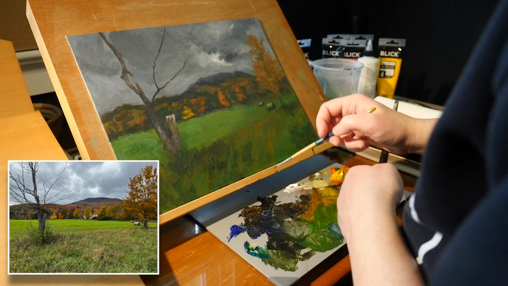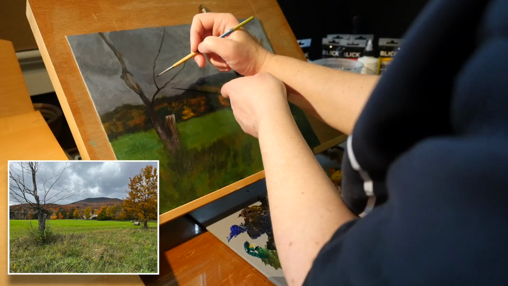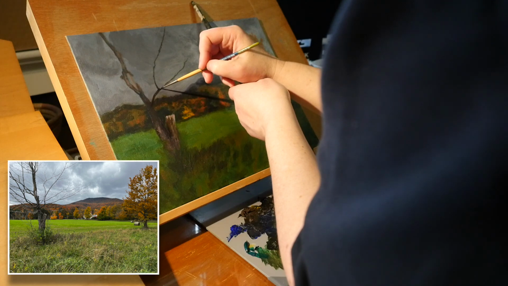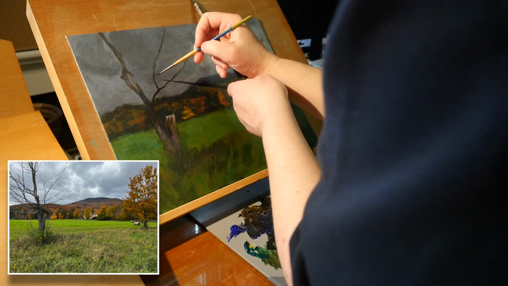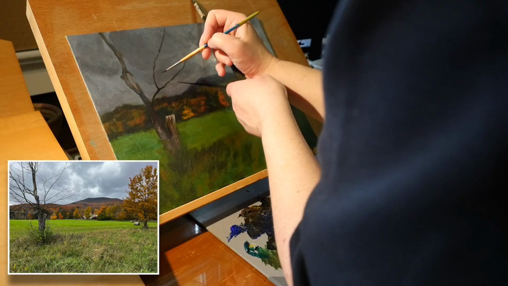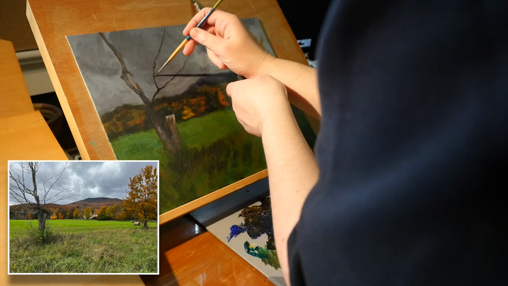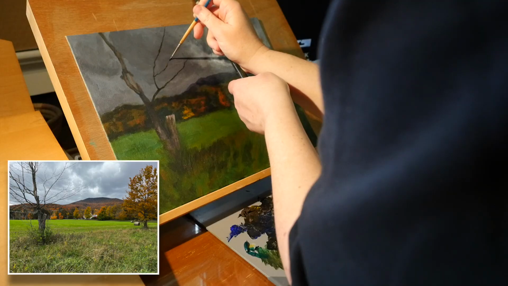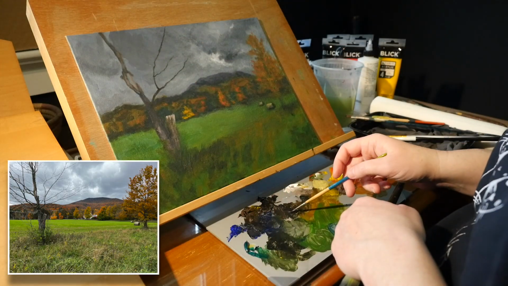Okay, so I'm just adding more branches here. I'm using a really small brush and a lot of paint, really liquidy fluid paint, with either water or the glazing medium, which is what I'm using on mine, but you can do it just as easily with water. And I'm taking my time because I don't want to have to wipe it out and do it again, but you can always erase it and do it again.